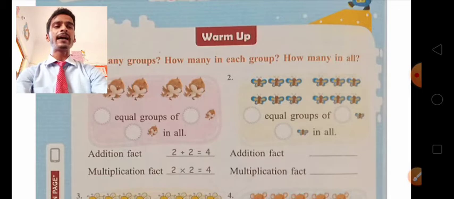Equal groups means there are the same number of butterflies in each group. So we can say that there are 4 equal groups of 3 butterflies. And how many in all? There will be 3, 3, 3, 3. That will be 12.